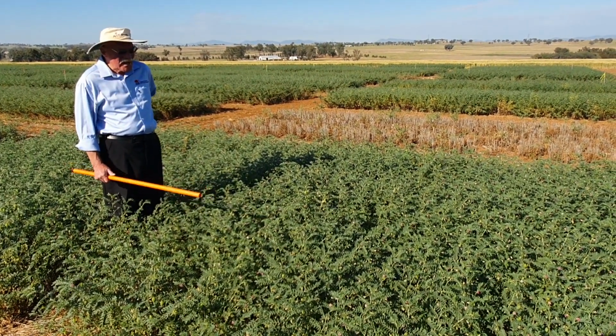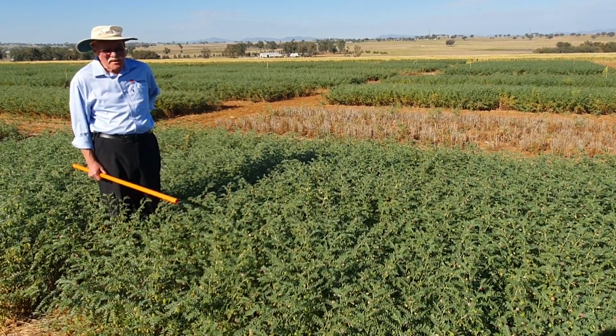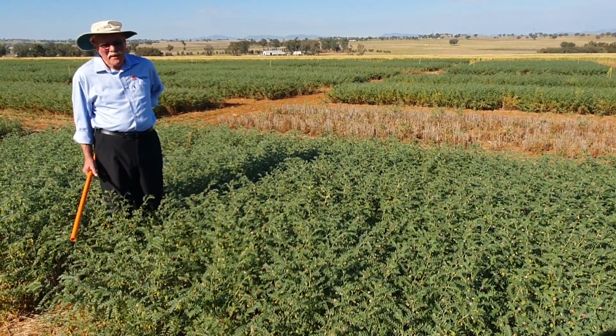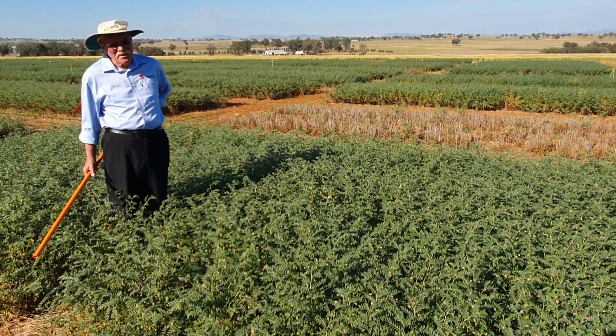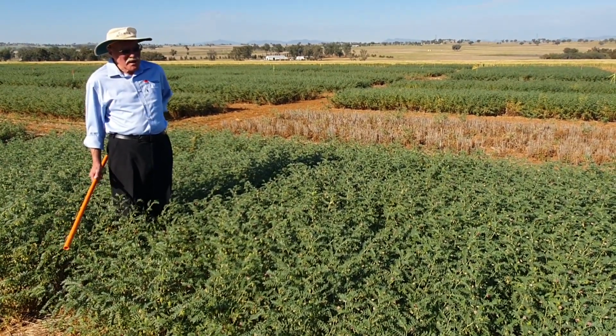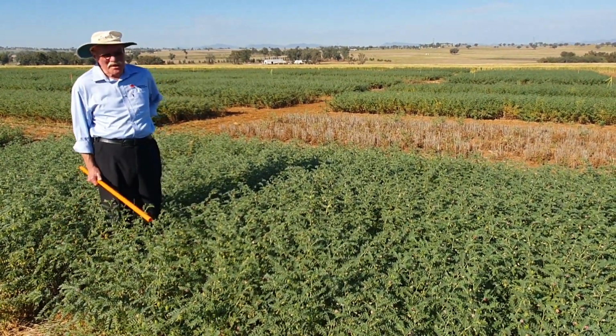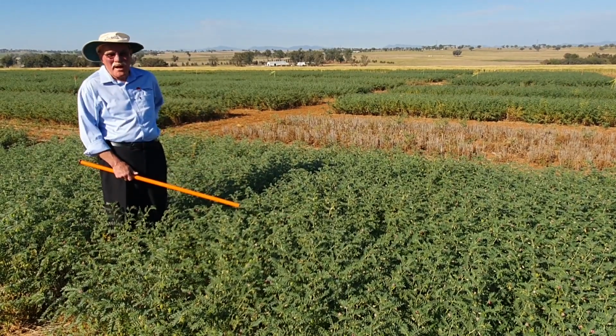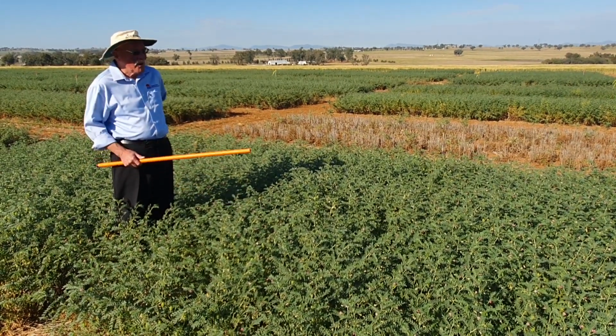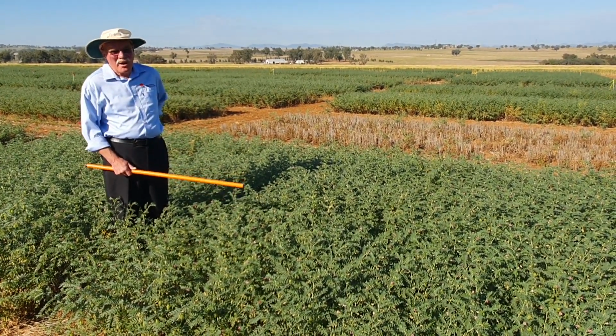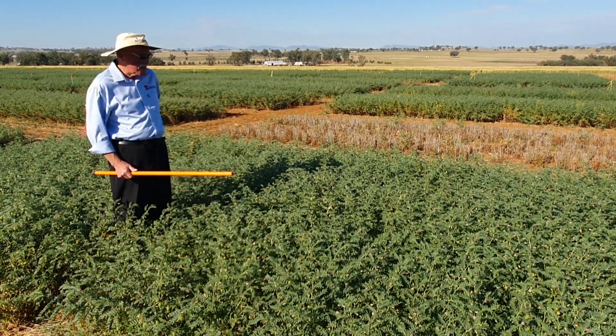So there's our options. We've got host plant resistance, things like PBA Sema, which even without fungicides will still perform very well in a season that's very conducive to the disease. And then you have a susceptible variety like Kyabra, and if you apply the fungicides at the right time, you can protect them from Ascochyta blight as well.